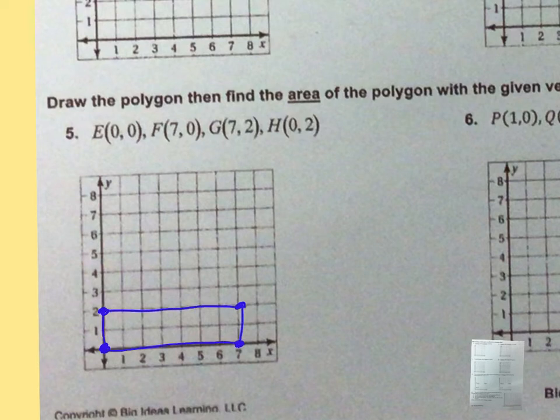Now let's go over before we go up. I'm going to start here and go 1, 2, 3, 4, 5, 6, 7. So we know that this is 7 across. Now let's look here, we went up 1, 2. So what is the area?